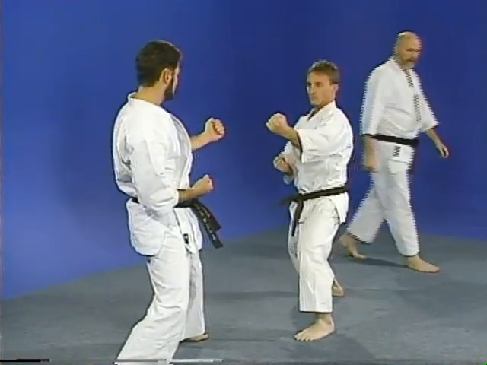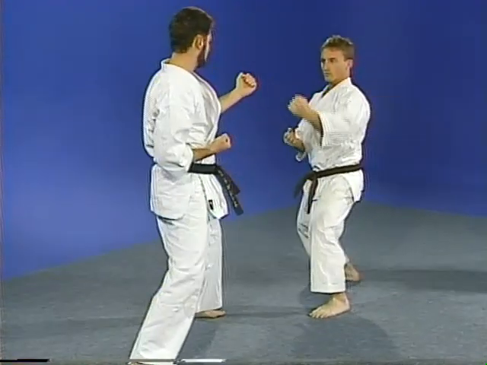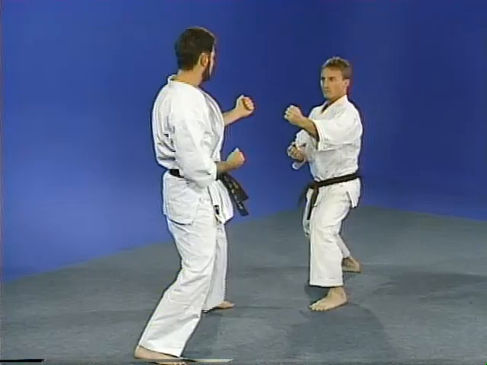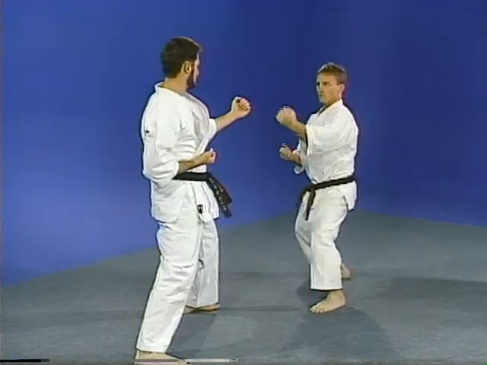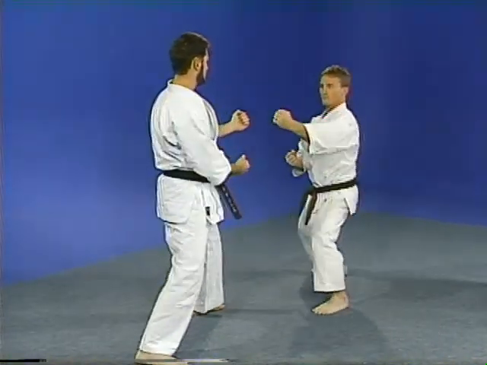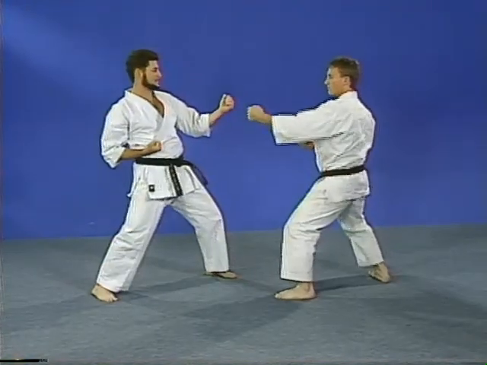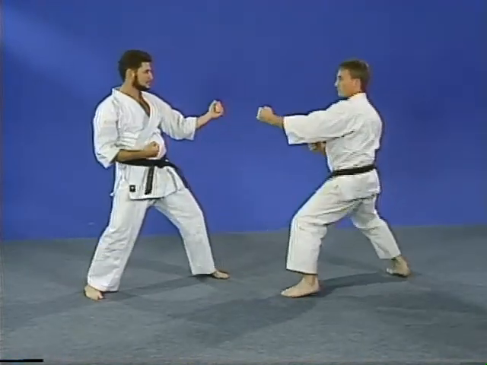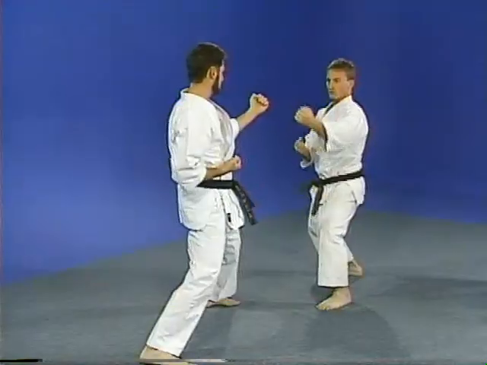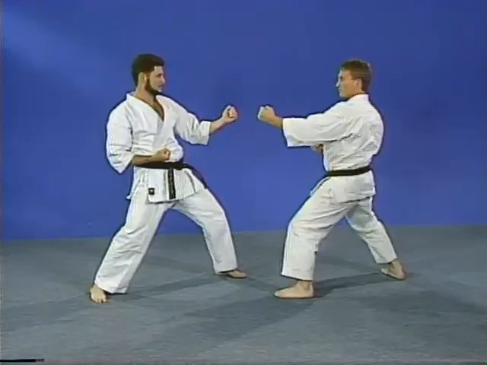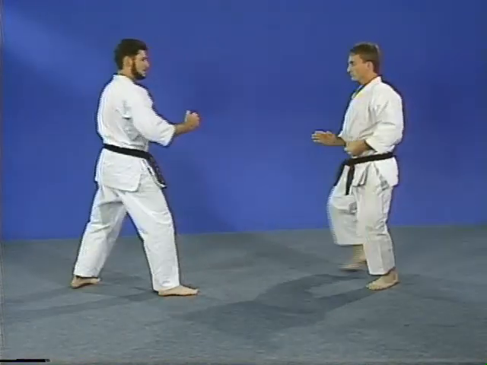This drill teaches you quick hands, but also you're creating that opening. As soon as he slaps the hand out of the way, he punches. In and out. Good. Let's do a few from the other side.